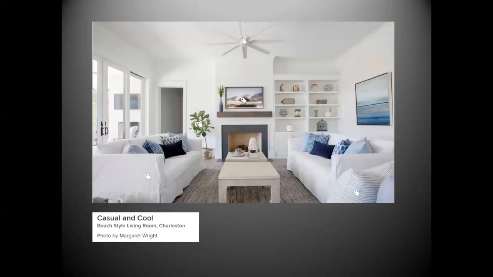Here's another one. Again, these whites are very, very crisp, and they've used cool colors. And so to have a really yellow light in here wouldn't necessarily render the room as successfully as it already is. And this is the natural daylight that's coming in, and so you can see how cool it actually renders the space. Beautiful room.